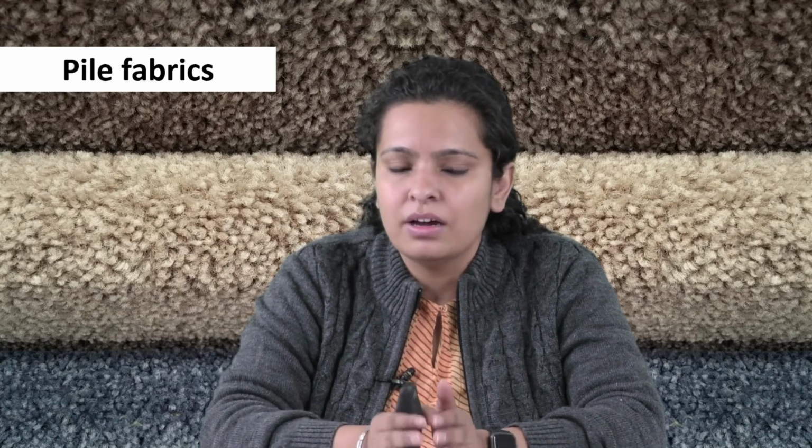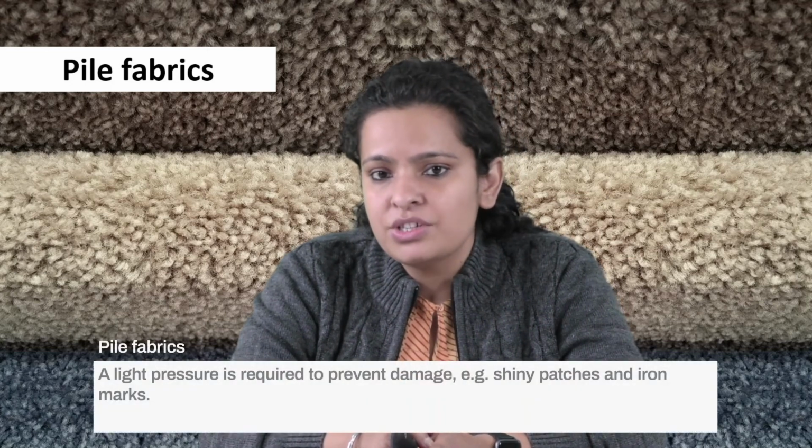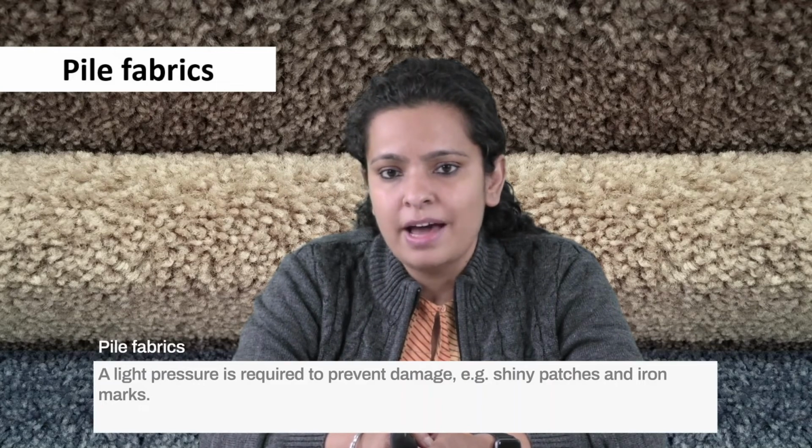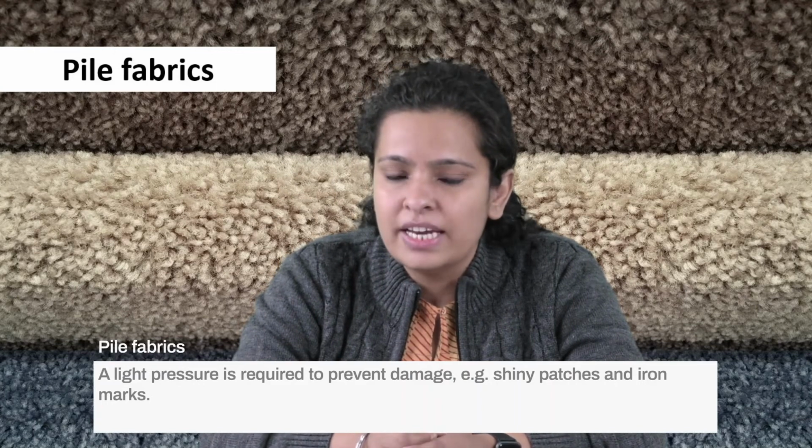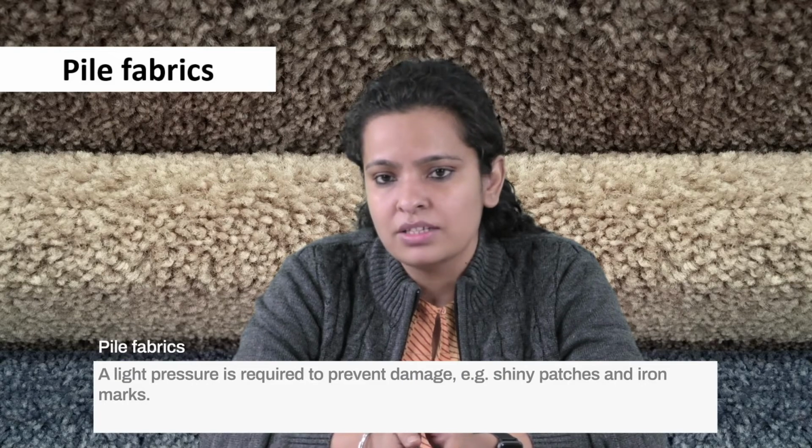If we press the fabric directly, we can damage the pile effect. Light pressure is required to prevent damage, especially shiny patches and iron marks. This is how we press pile fabric.